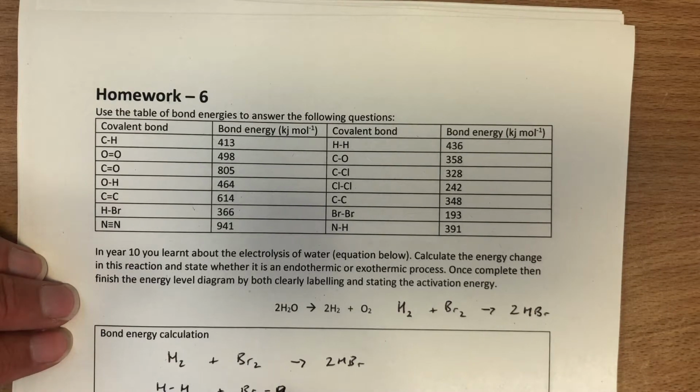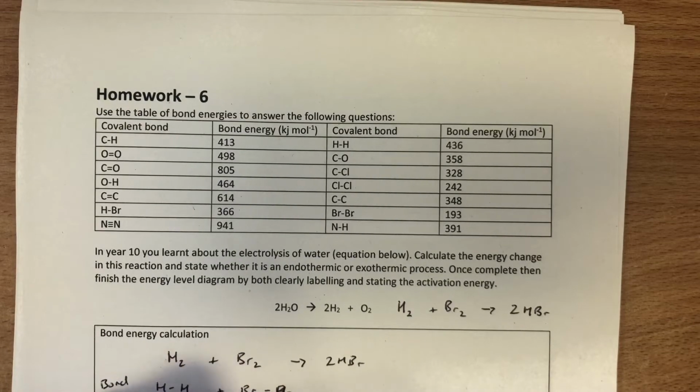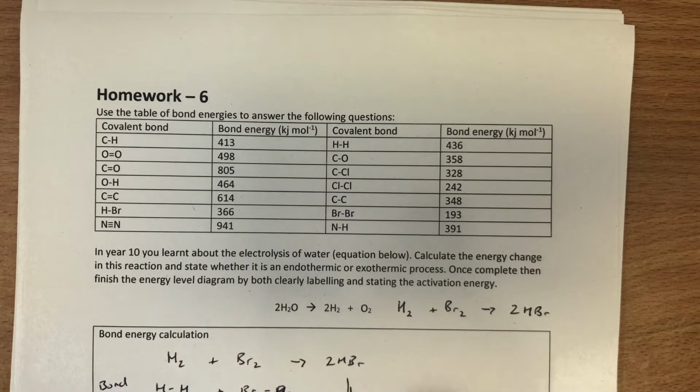If we add those together now, that's the amount of energy needed to break all the bonds of the reactants. So 436 plus 193 is going to equal 629 kilojoules per mole. So that's bond breaking. Now we've done that, let's put a line there.